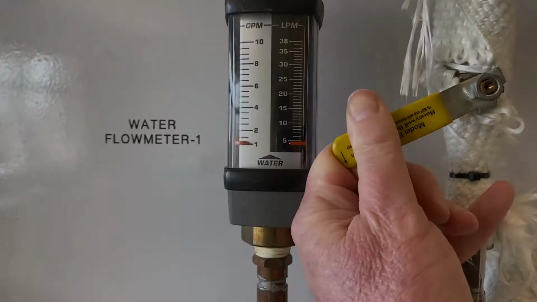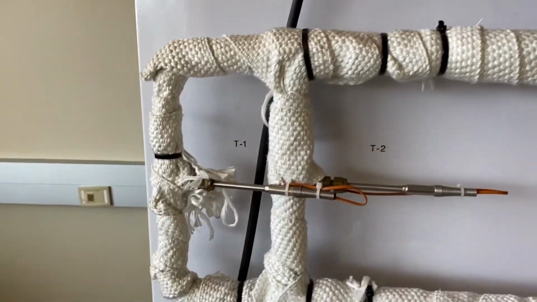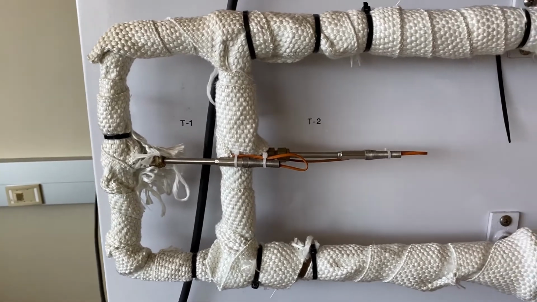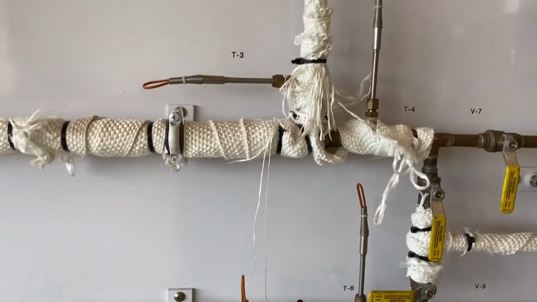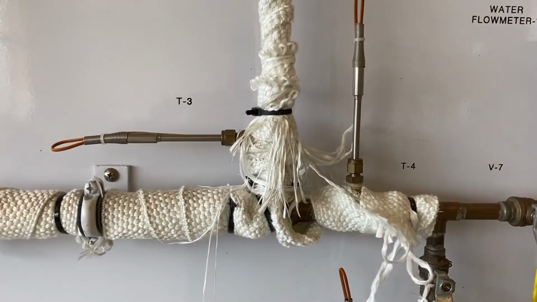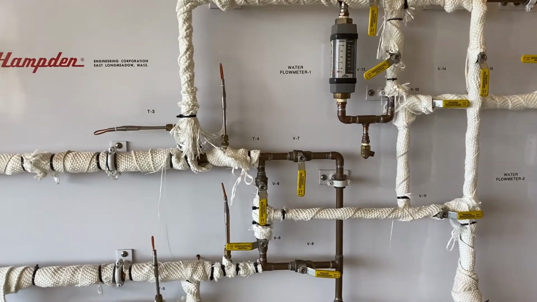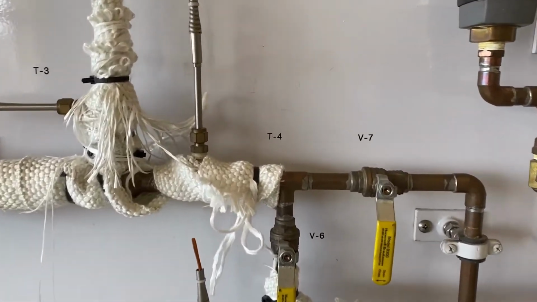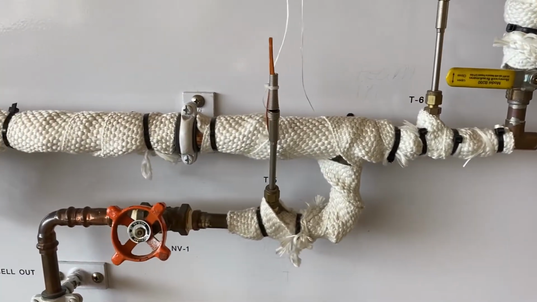Okay, now we'll take the readings of the temperatures. Here is T1, here is T2, T3, T4, T5.